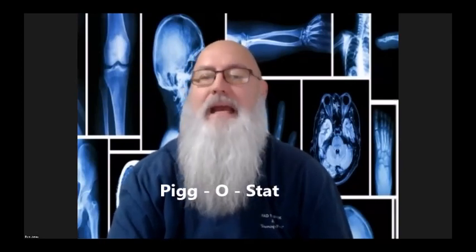This fun fact in radiology is going to be about the Pigg-O-Stat. Pigg-O-Stat. That's right. It's a Pigg-O-Stat, and it's viewed as a torture device. It was a huge meme across the internet a few years ago because they joked about putting a kid in a blender and that kind of stuff.